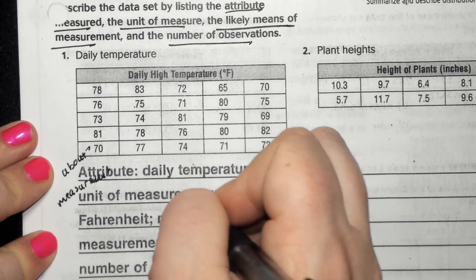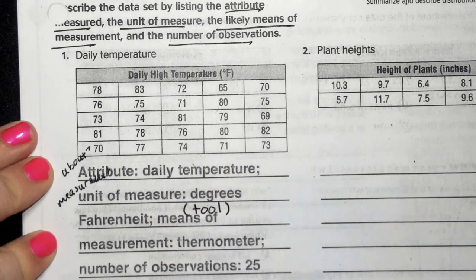Means of measurement, guys, this is the tool. This is the tool. The means of measurement is the tool. Number of observations.